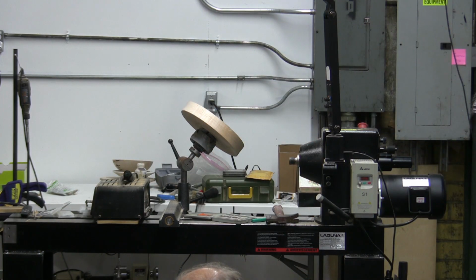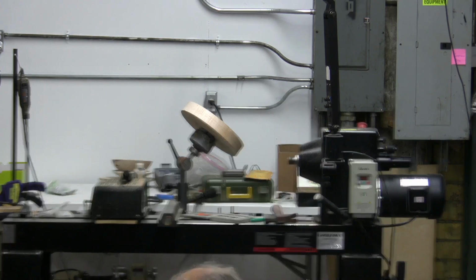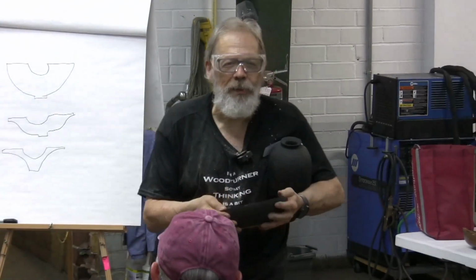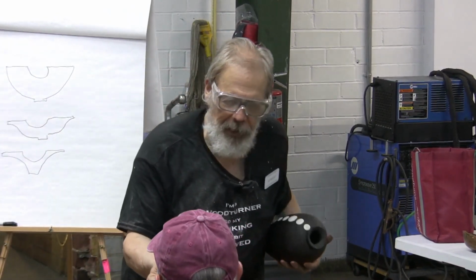This is one of those that I think is really a waste of time, because I got a nice texture, but all you're really doing is feeling it. You're not seeing it at all. But if you look at it, that's a basket weave.